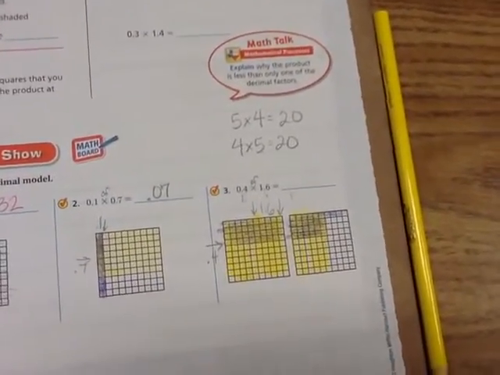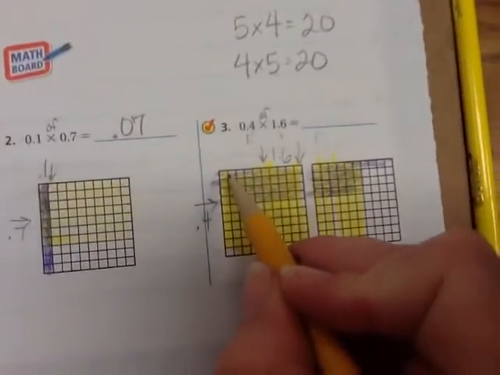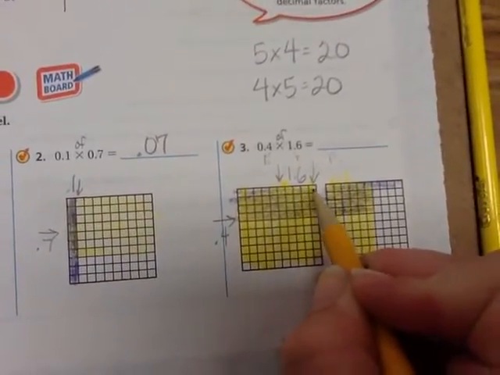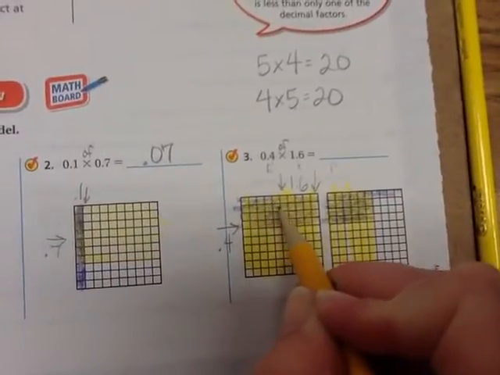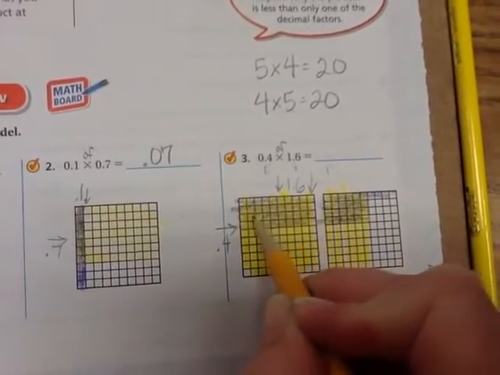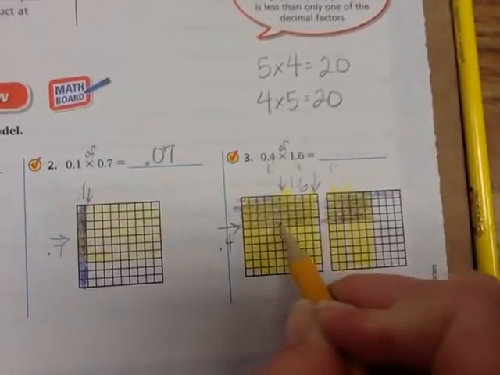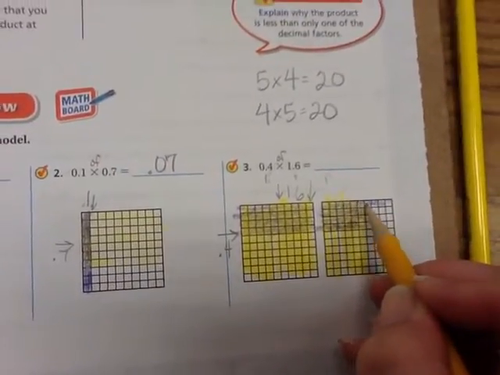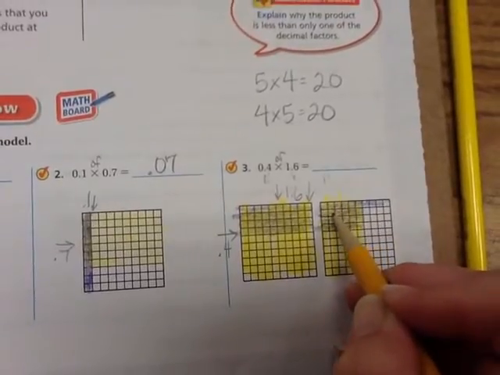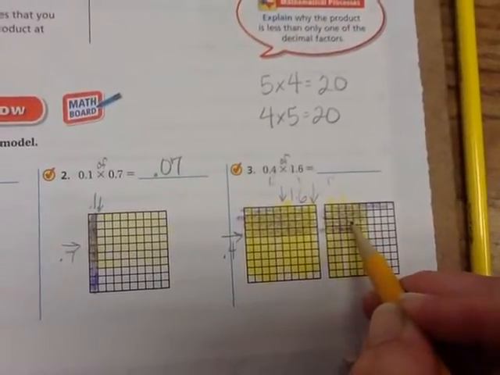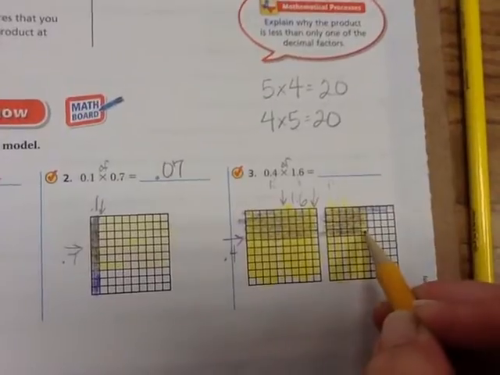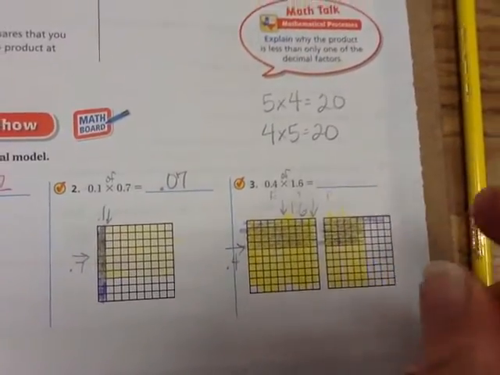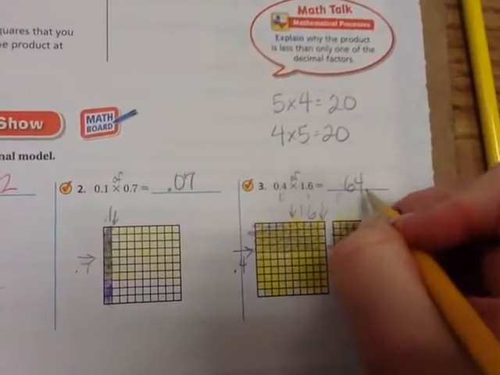So let's look. I'm going to get a little bit closer, so you can see. 1, 2, 3, 4, 5, 6, 7, 8, 9, 10, 11, 12, 13, 14, 15, 16, 17, 18, 19, 20, 30, 40, 41, 42, 43, 44, 45, 46, 47, 48, 49, 50, 51, 52, 53, 54, 55, 56, 57, 58, 59, 60, 61, 62, 63, 64. 64 what, guys?